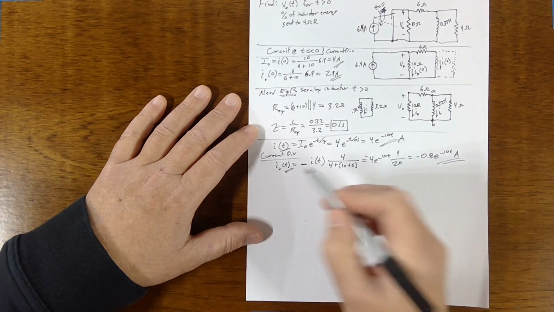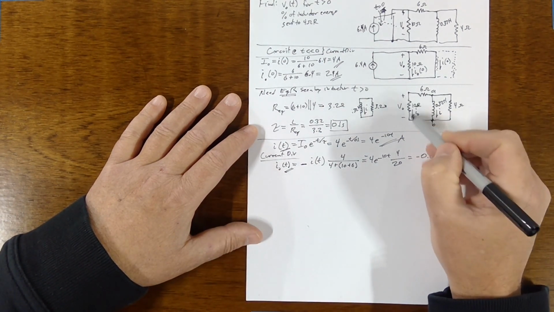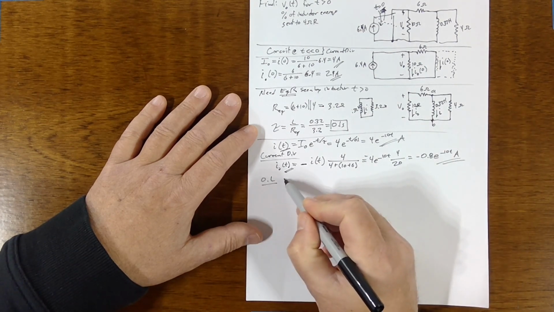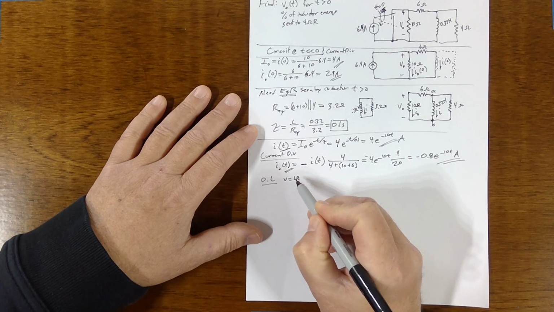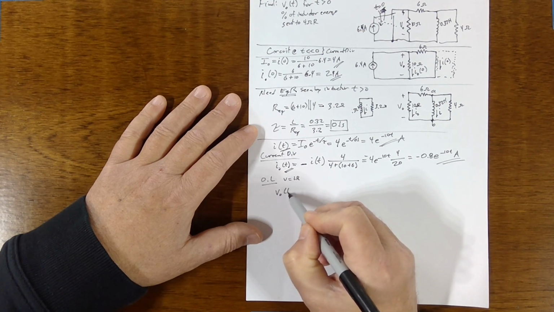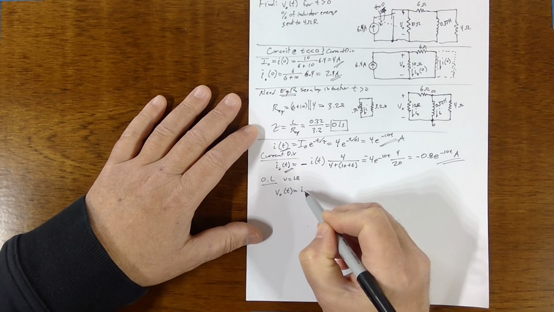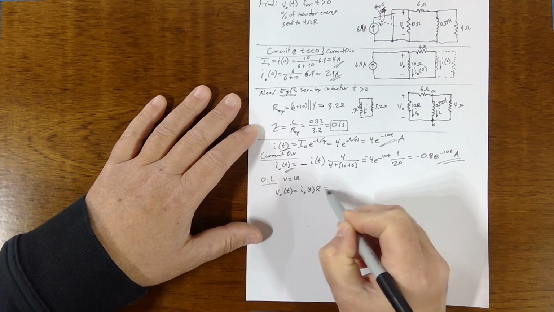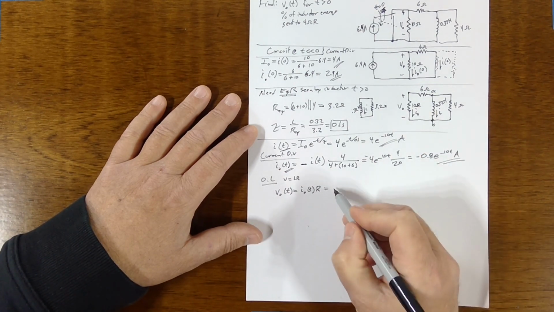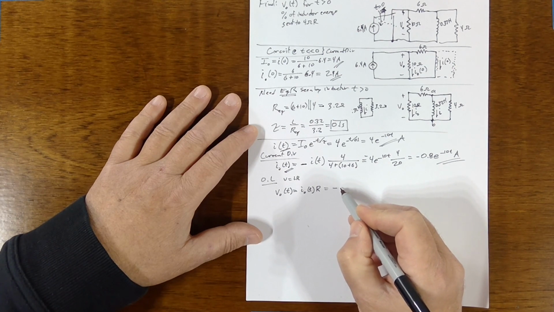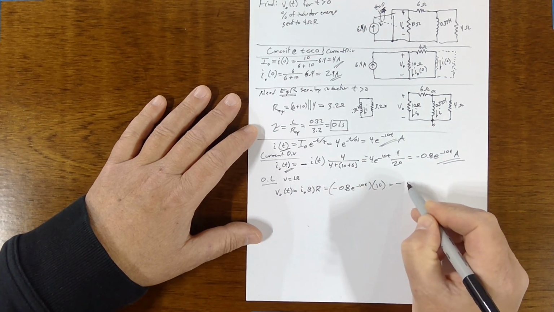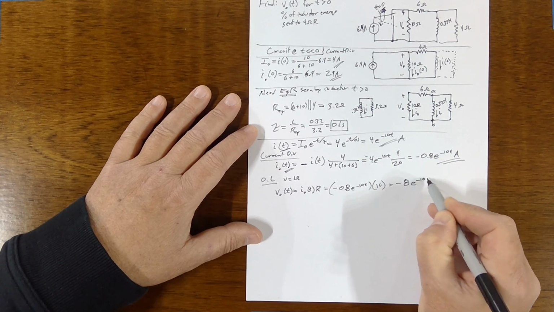So we could graph those, but what we're trying to find is V0 of t, and we're almost there. Just by Ohm's law, V equals I R. So V0 of t is going to be I0 of t times R, which is 10. So it's going to be minus 0.8 e to the minus 10t times 10.